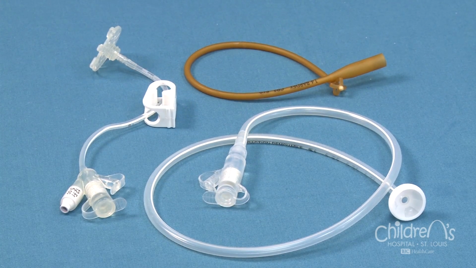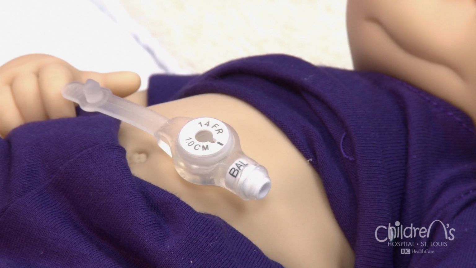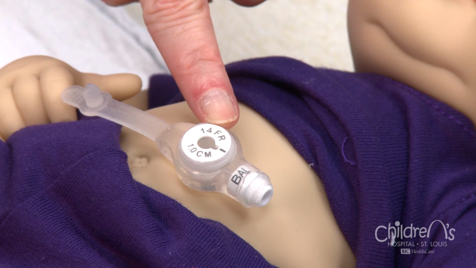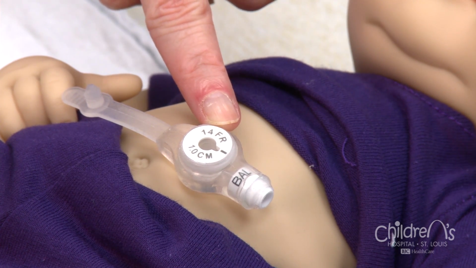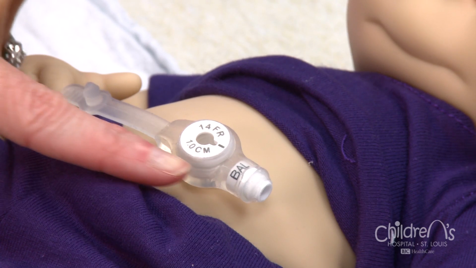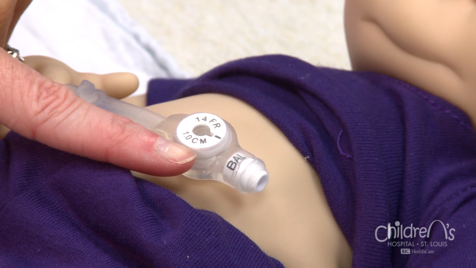There are several gastrostomy appliances available on the market, but in this video, we will only discuss the button appliance. The majority of buttons placed at St. Louis Children's Hospital are called Mickey buttons. Your child's surgeon will select the size of the button based on your child's size. The size will be listed on the button. The label FR stands for French. French refers to the diameter or thickness of the tube. The CM stands for centimeters and refers to the length of the button.